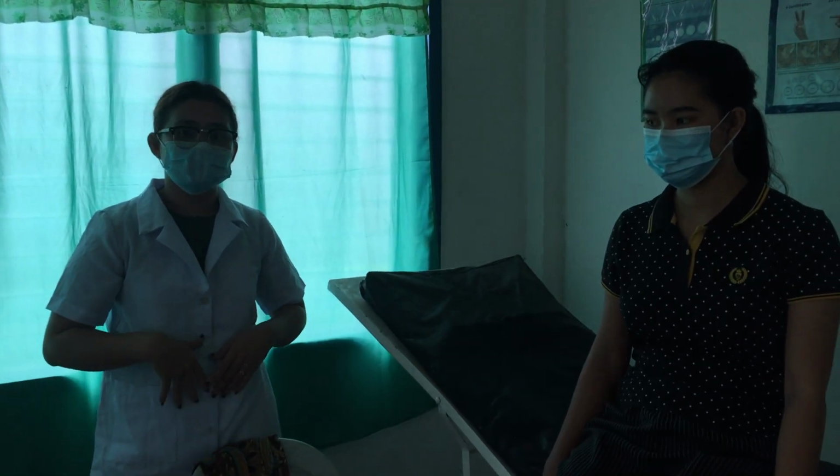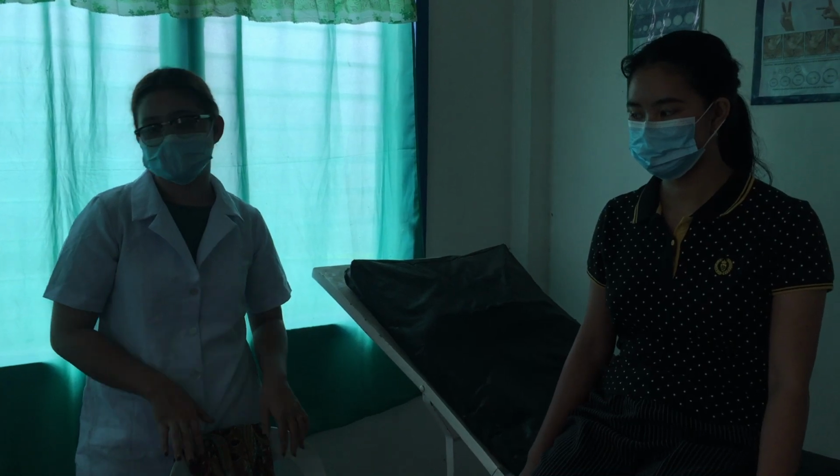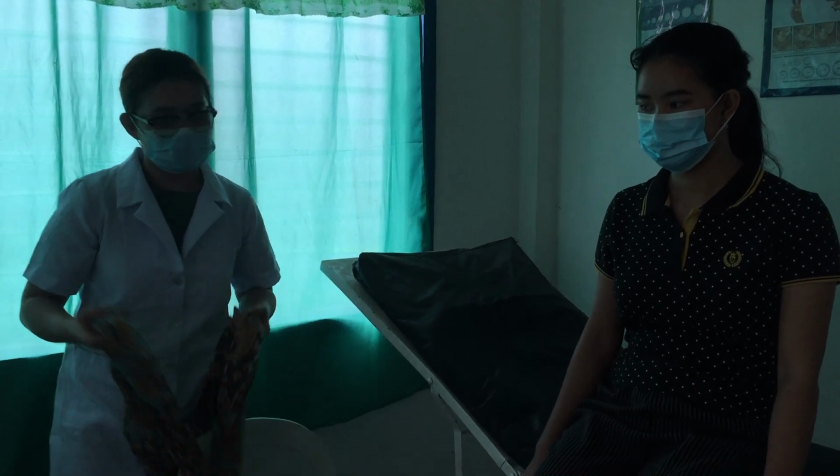Next procedure is put the transfer belt on, or other transfer aid if needed, and secure. Rationale: to provide safety and hold the patient without stressing joints or limbs.